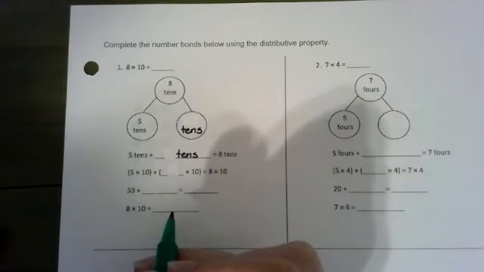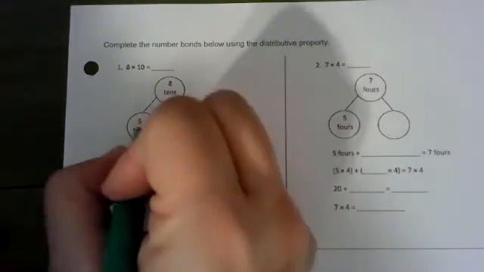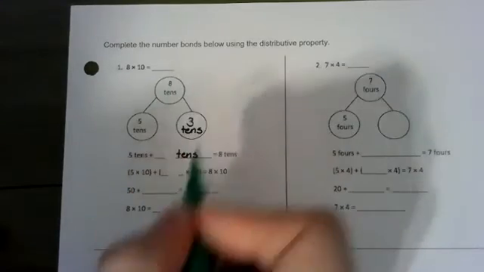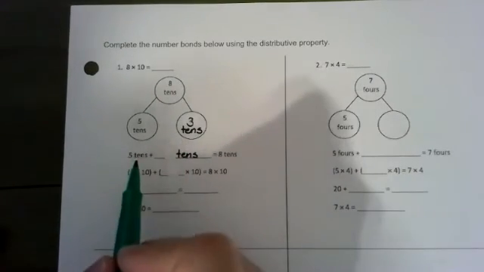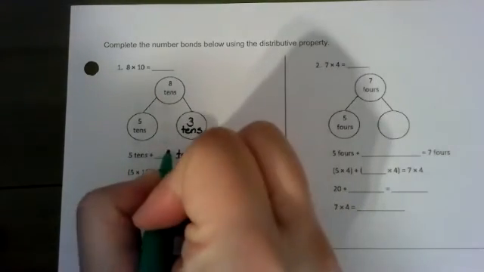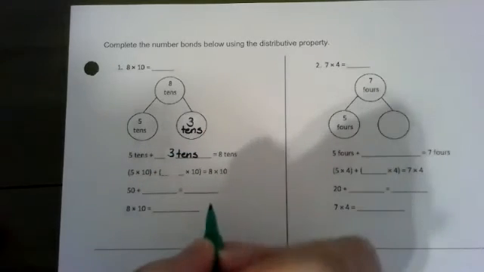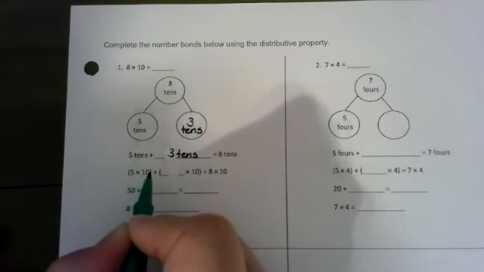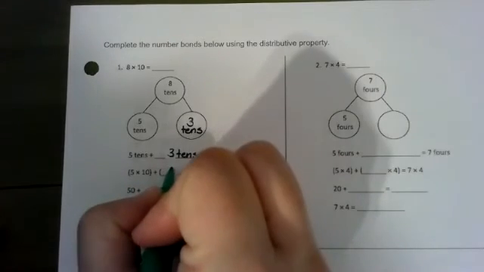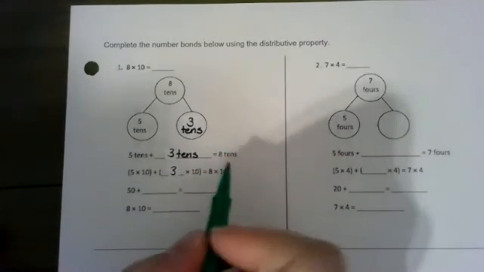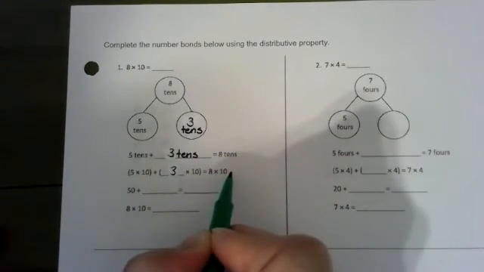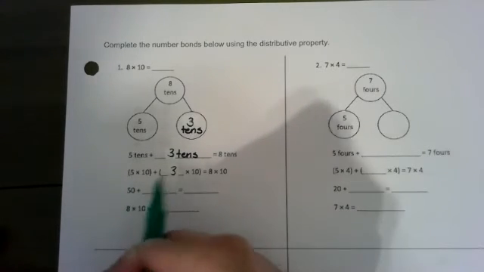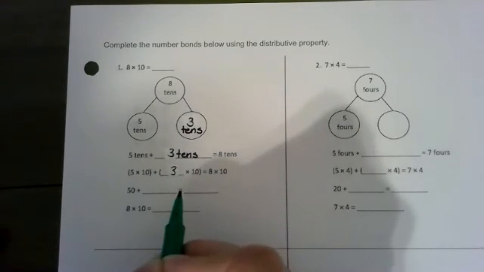Did you get it? If you said 5 tens and 3 tens give us 8 tens, you're right. 5 tens plus 3 tens is 8 tens. That means that 5 times 10 plus 3 times 10 is going to equal 8 times 10. 5 times 10 is 50. What's 3 times 10?